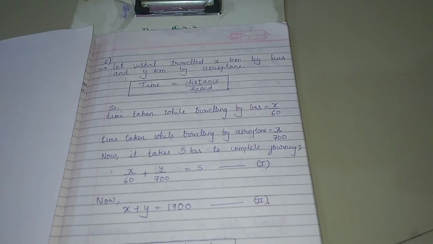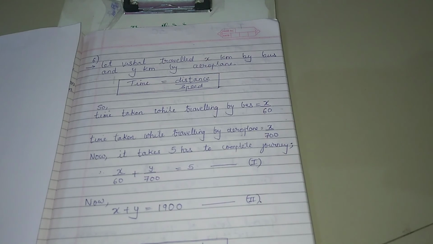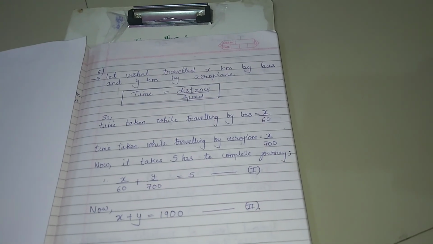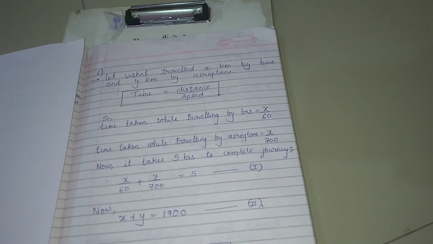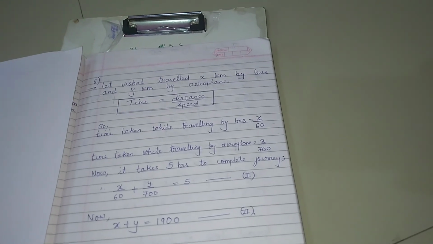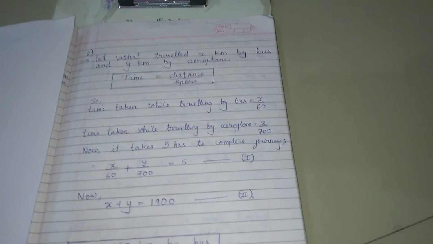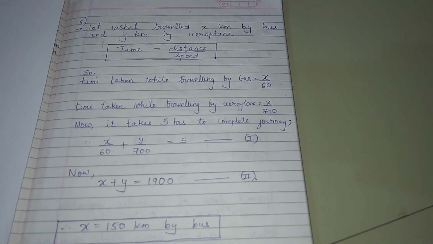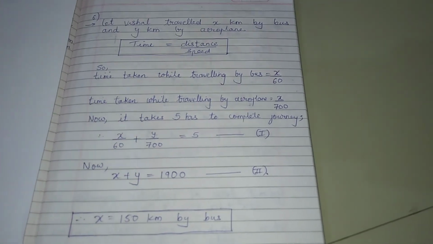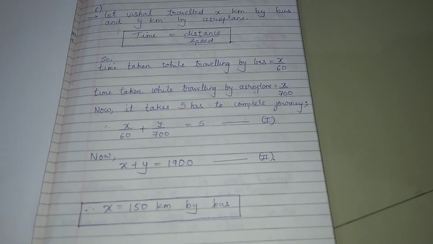Now the second condition is in the first line itself, which says out of 1900 kilometers, which means x plus y is equal to 1900.